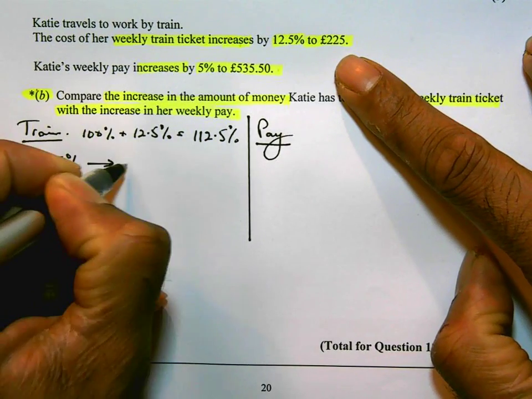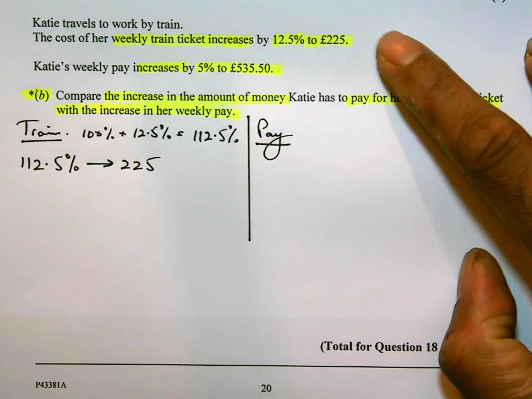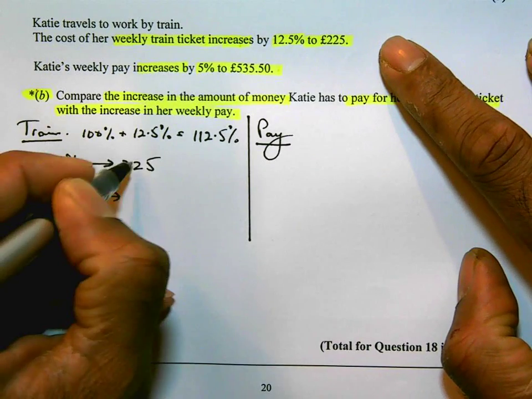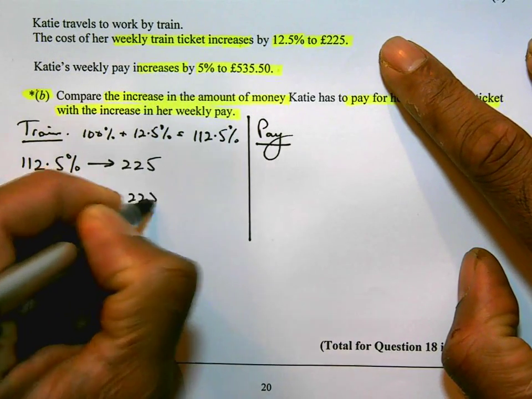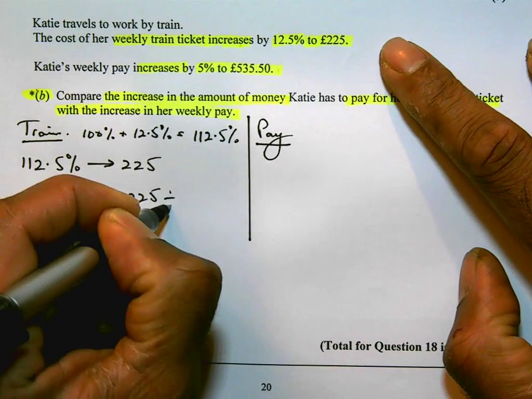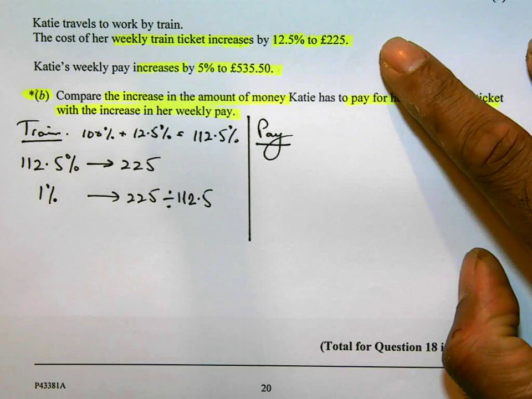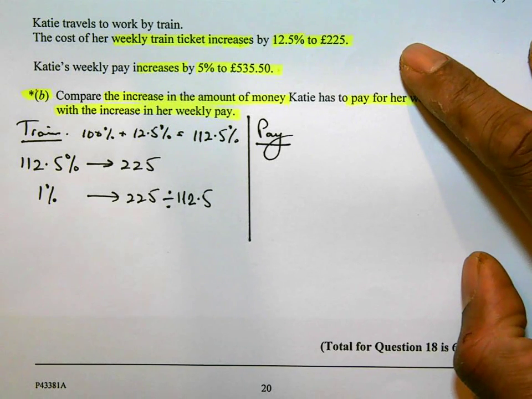So 112.5% is £225. I'm going to work out what 1% is. To do that, I need to divide 225 by 112.5.